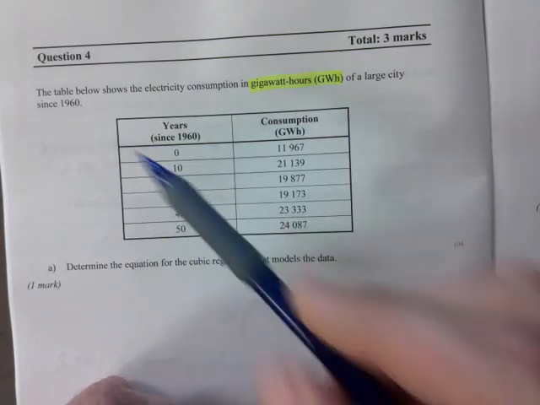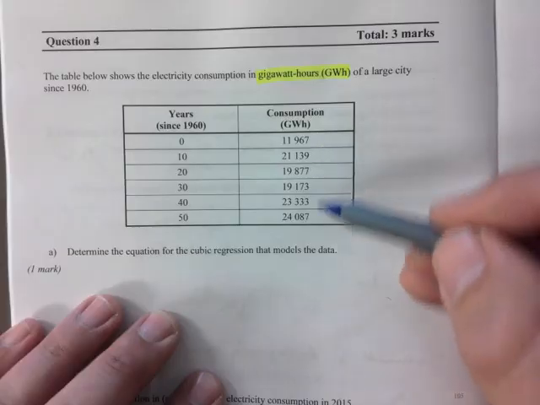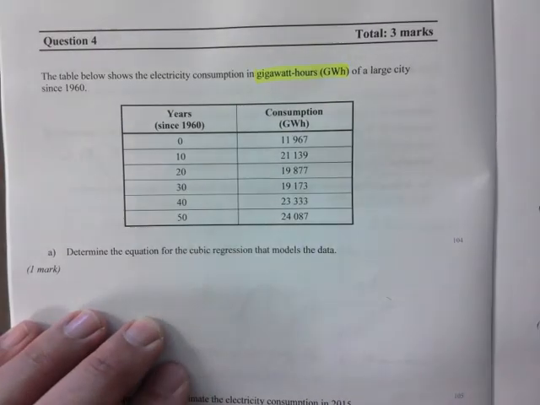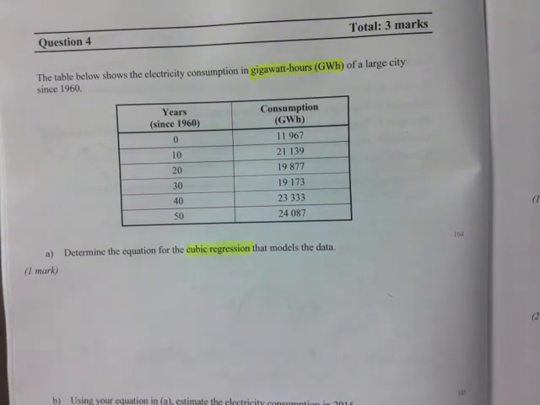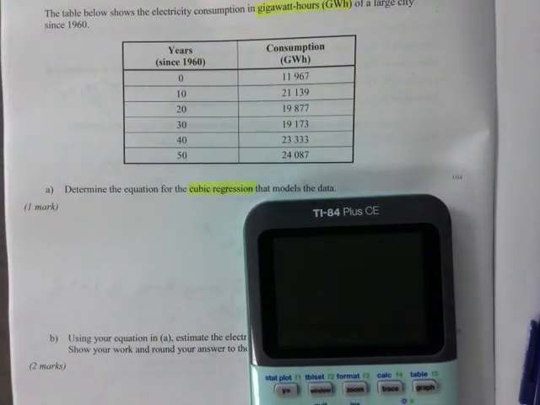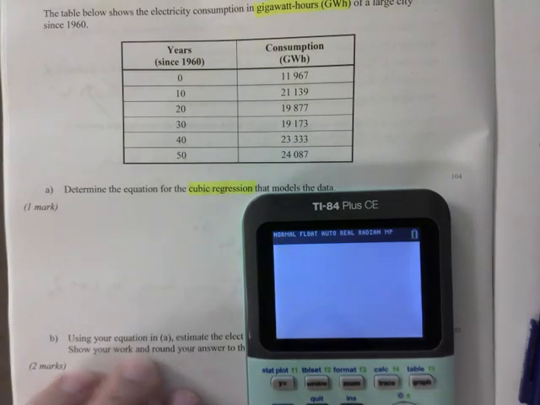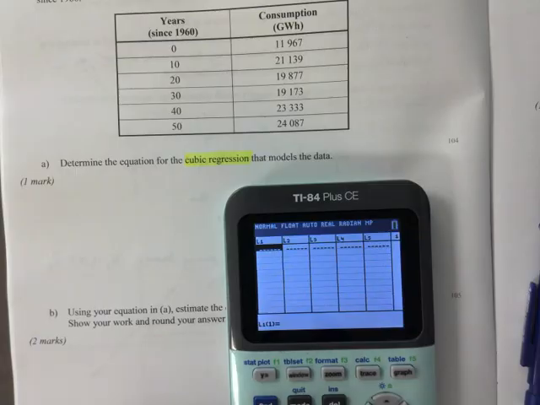So in a large city since 1960, okay? So you've got the year since and then the consumption. Determine the equation of the cubic regression that models the data. So let's do that. You should follow along because of the window. That's the problem. They're going to want to see, do you understand how to graph this on your screen and find things on your screen? That's what they're checking for. Okay. This one is like, did the teacher even teach you anything? Right? This first one, the regression.